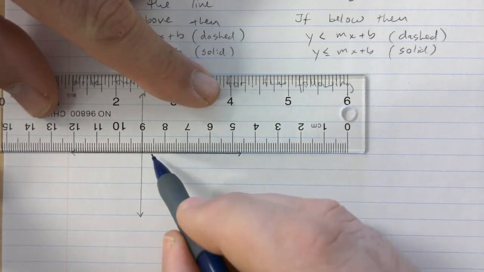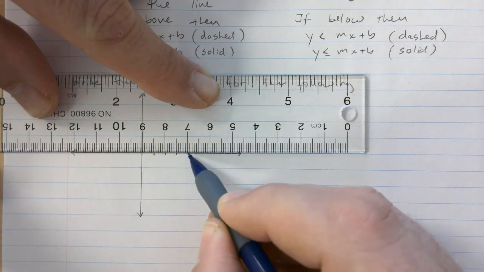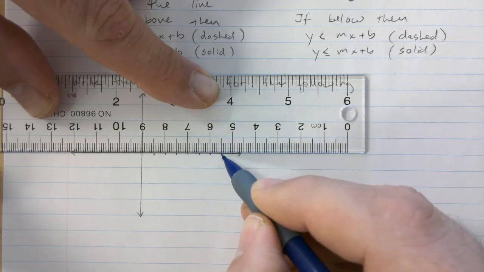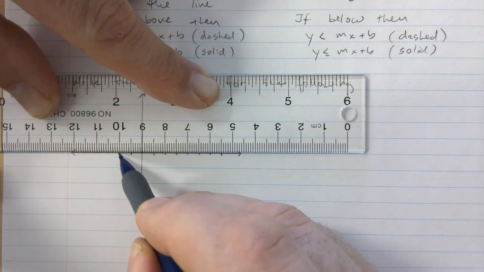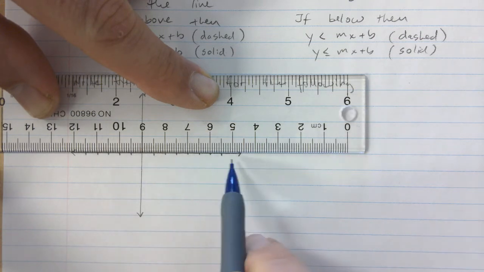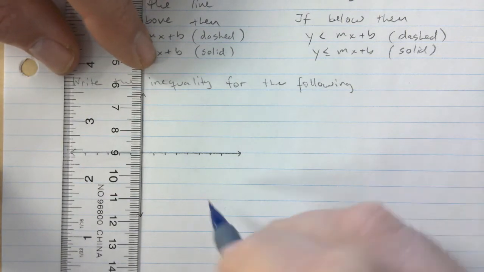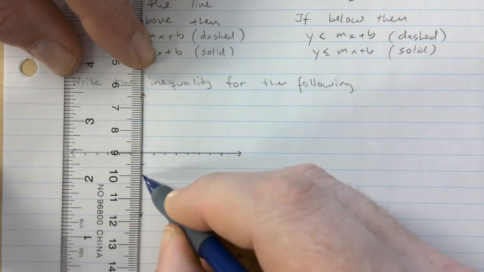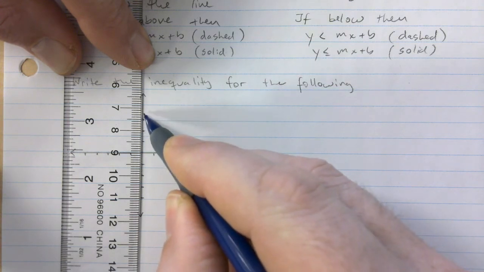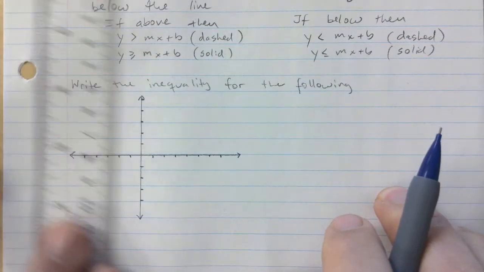I'm going to mark off every half centimeter. Normally you'll be given nicely printed graphs anyway, so you won't have to be this accurate. I'm doing half centimeter markings along the x-axis, and the same thing along the y-axis. If you don't have a ruler, just do your best to make that graph.